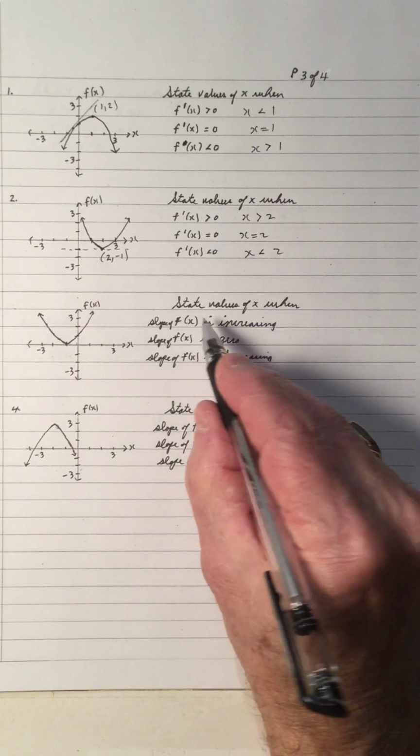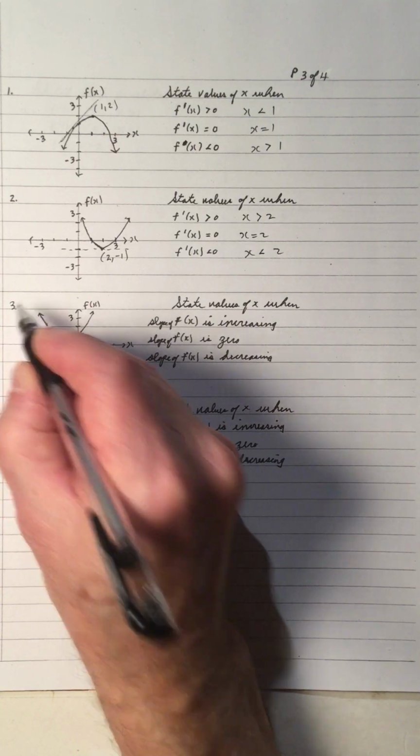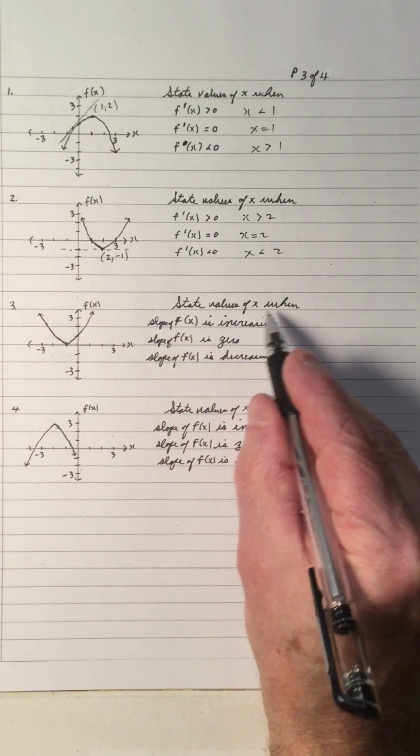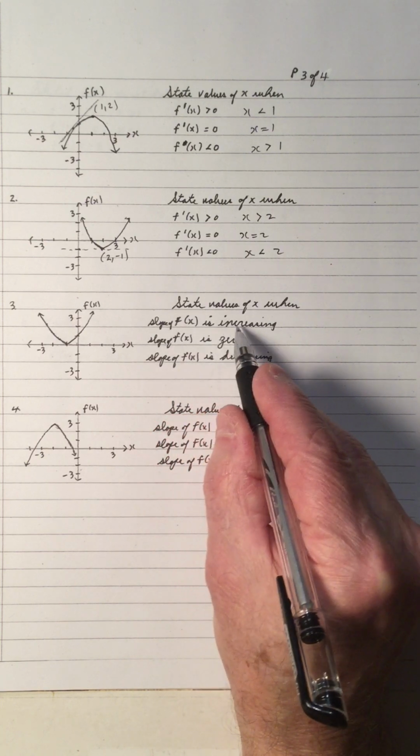And we have another one to do. State the values of x. Oh, let's put a 3 here. I got 3 left out. State the values of x when the slope of f of x is increasing.